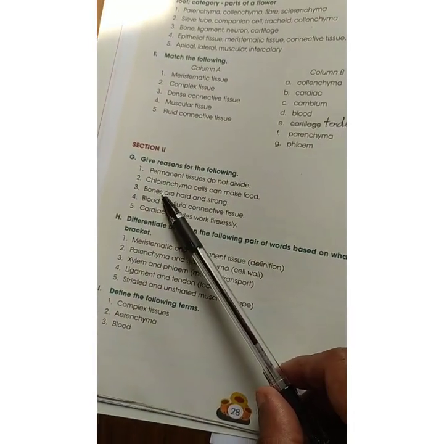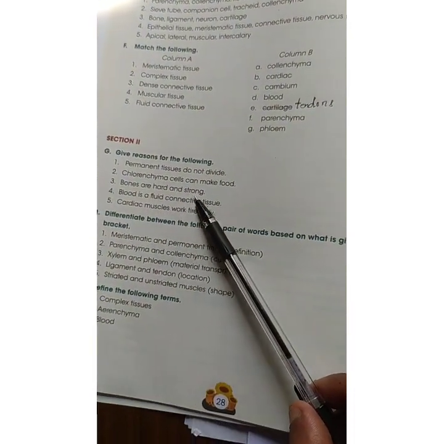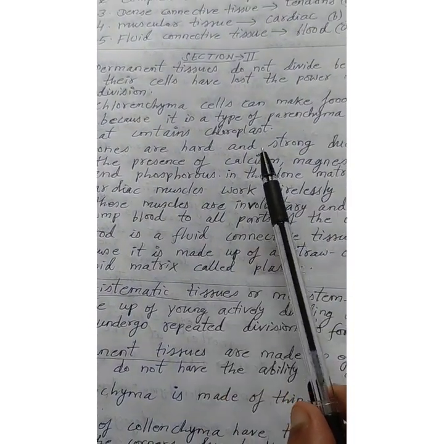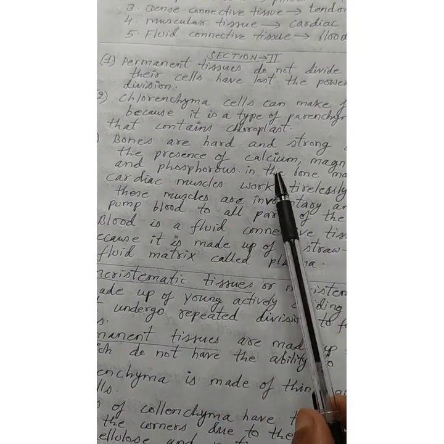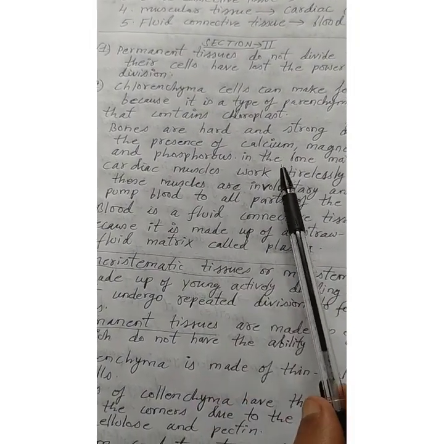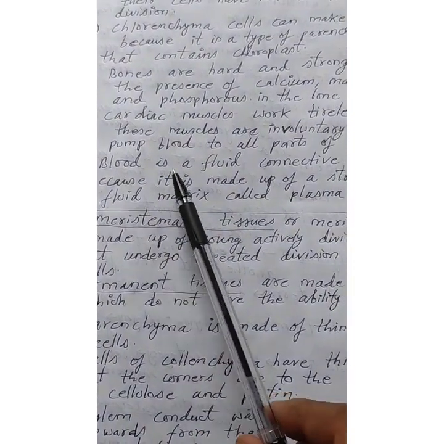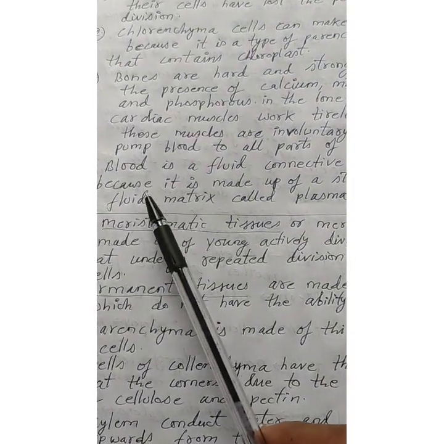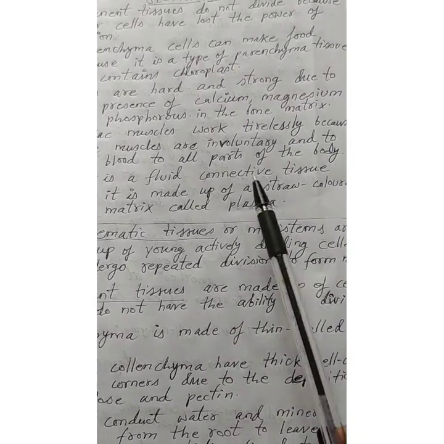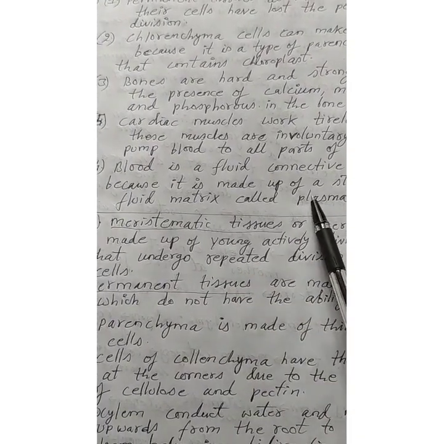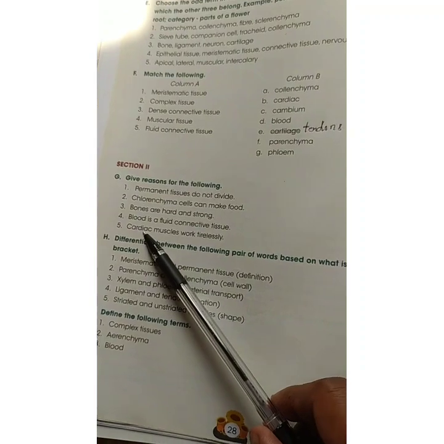Third question is bones are hard and strong. And the answer is bones are hard and strong due to the presence of calcium, magnesium and phosphorus in the bone matrix. Then the fourth question is blood is a fluid connective tissue. The answer is blood is a fluid connective tissue because it is made up of straw colored fluid matrix called plasma. And the last question number 5, cardiac muscles work tirelessly.